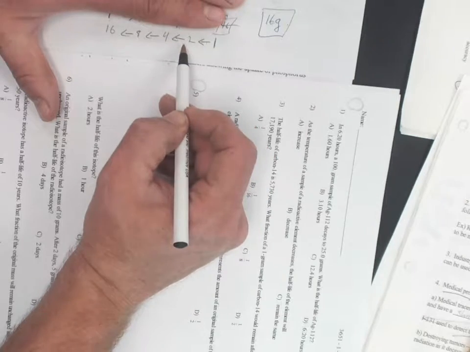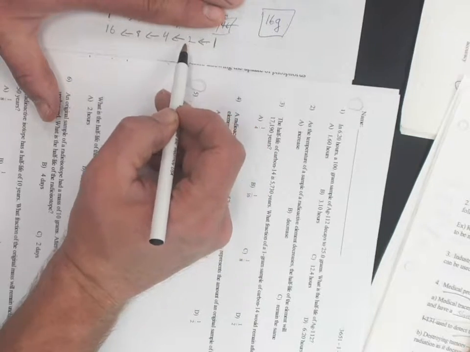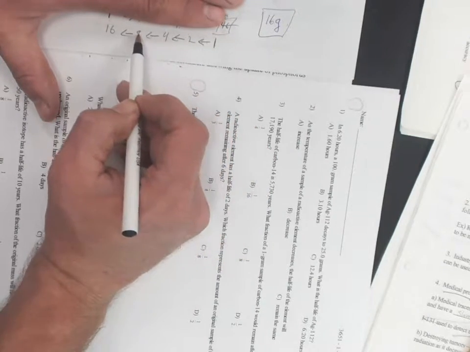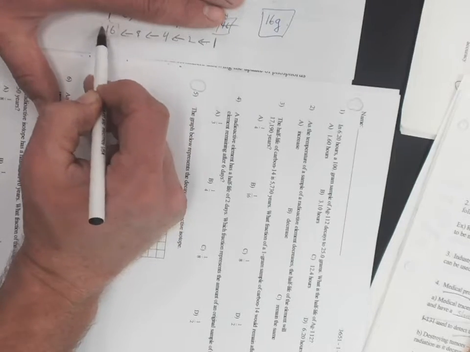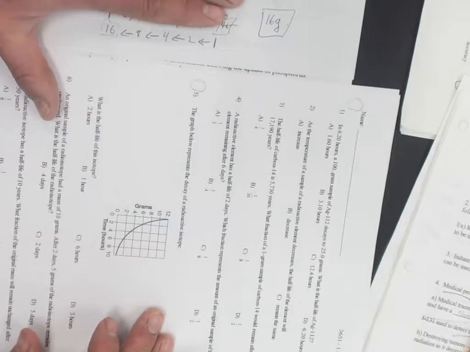So we're multiplying now, not dividing. 2 times, double it, is 4. 4 times 2 is 8. 8 times 2 is 16. And your starting amount would be 16. I wouldn't pay ones on that one.